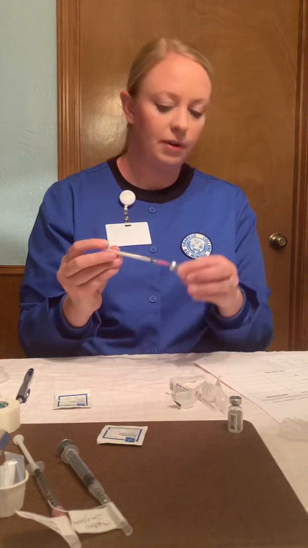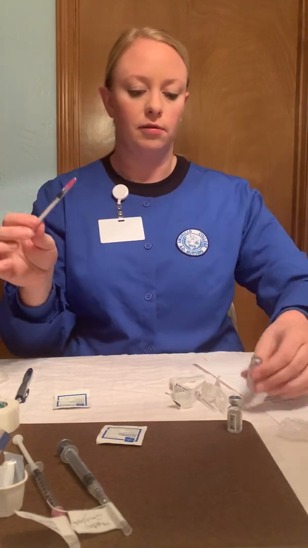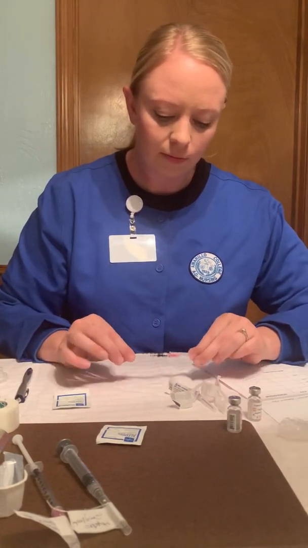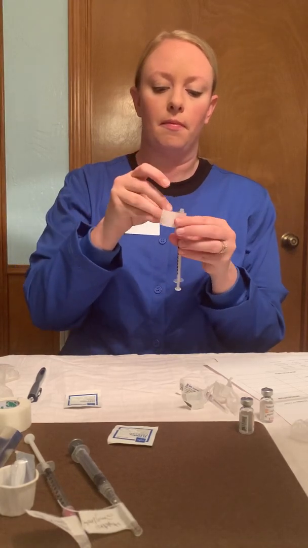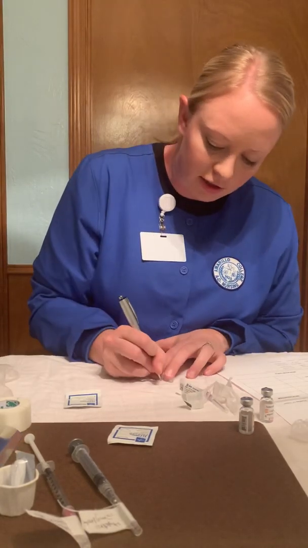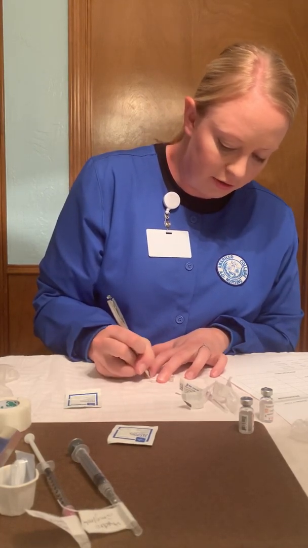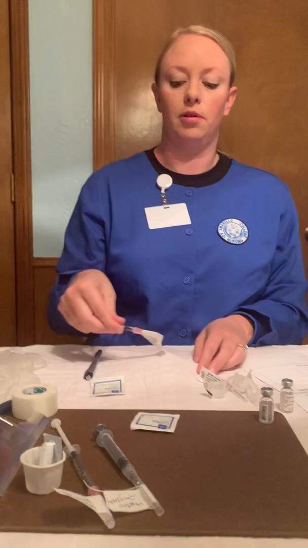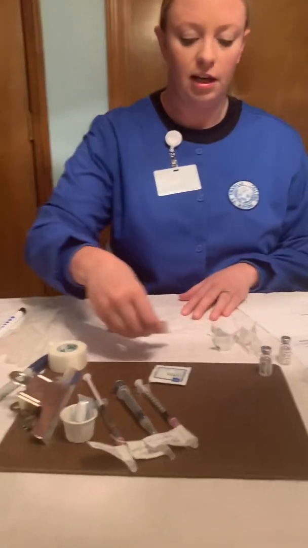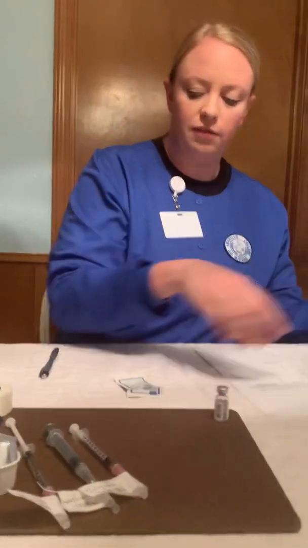Now that we've injected that, we can draw up 0.1 milliliters for our TB skin test. We will recap this needle and label the top of the needle that this is our TB skin test. And we have 5 TU per 0.1 milliliter. And we will place that on the clipboard so that we can get that safely to our patient. So we'll move these out of our way.